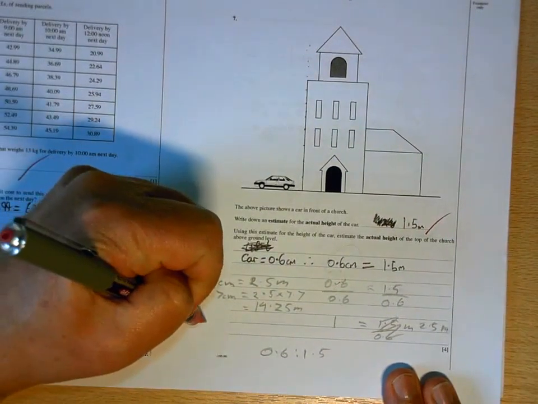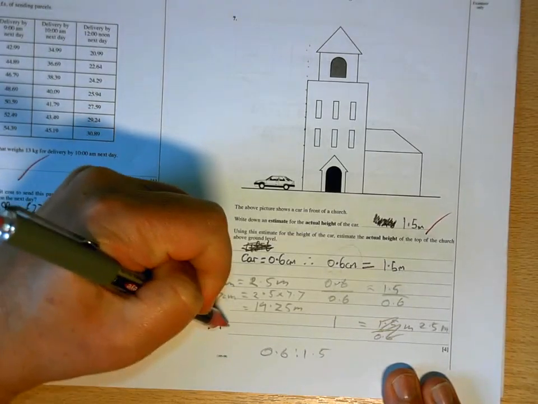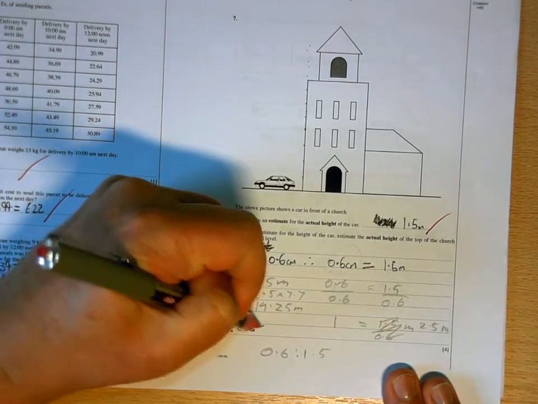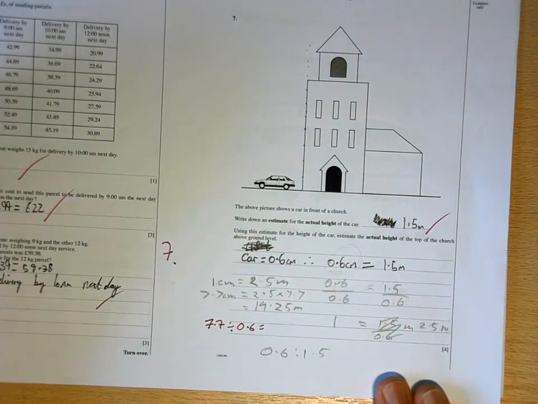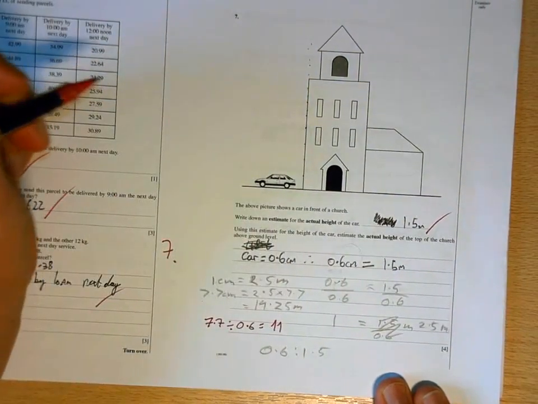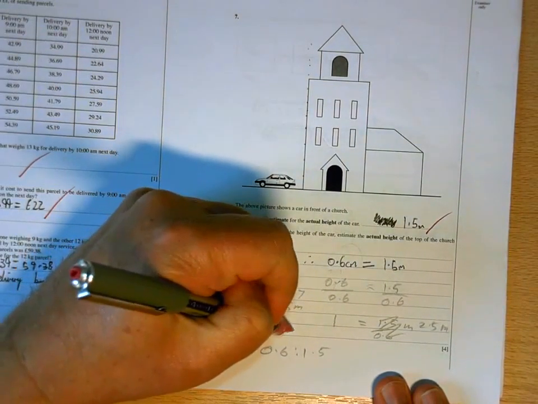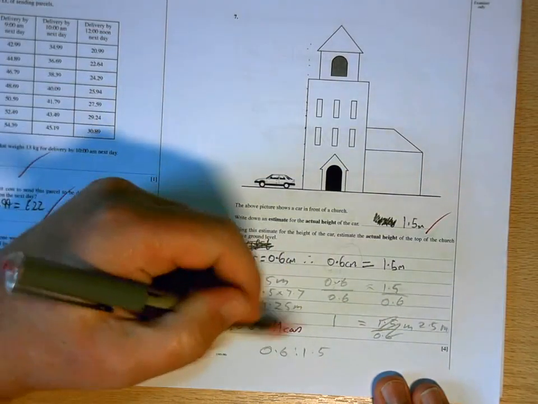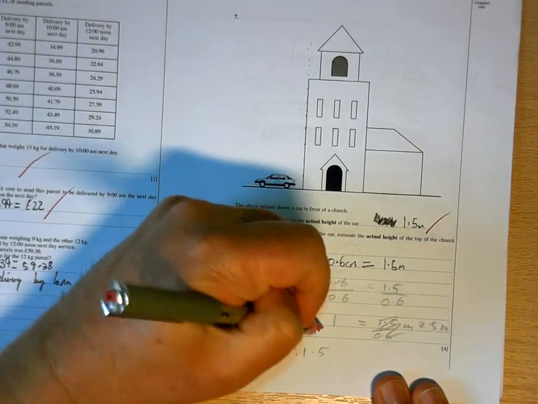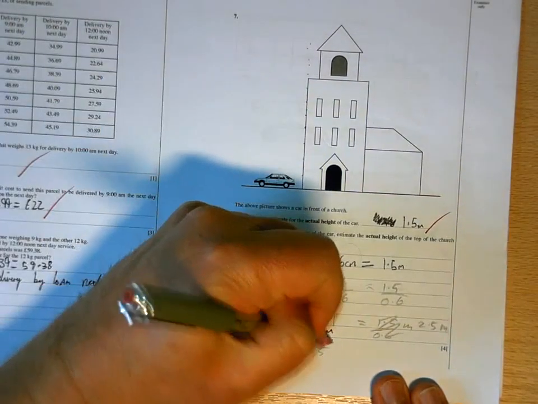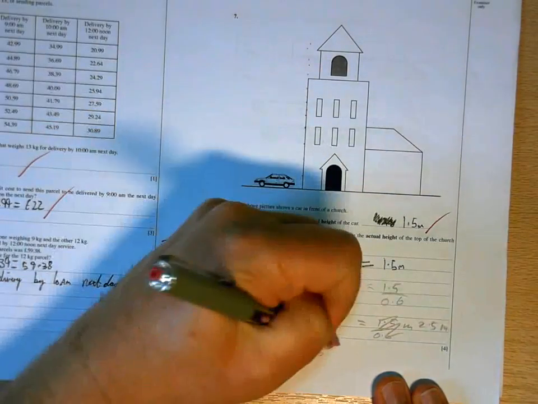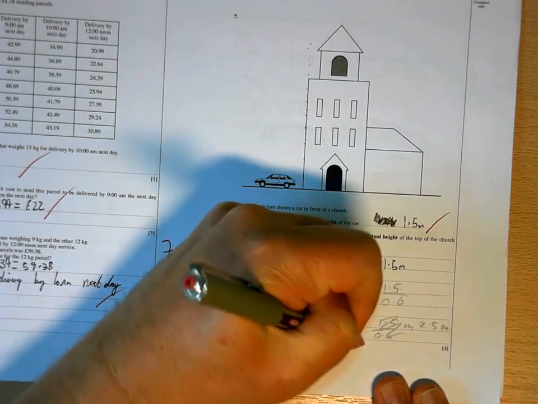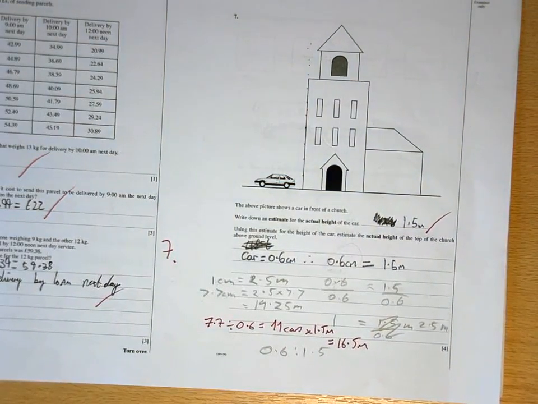So how many times does 0.6 go into 7.7, which is about 11 times. So 11 cars you would fit along there, and each car you reckon is times 1.5 meters to give you 16.5 meters as your estimate.